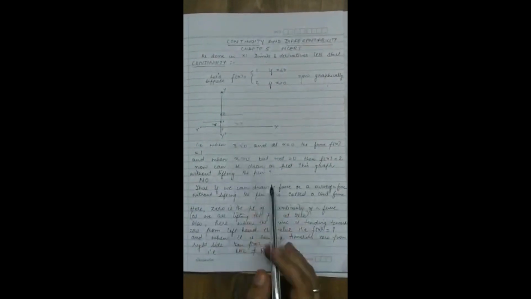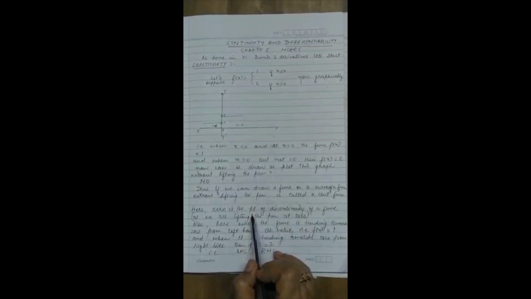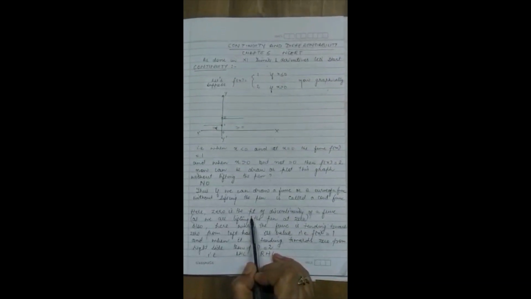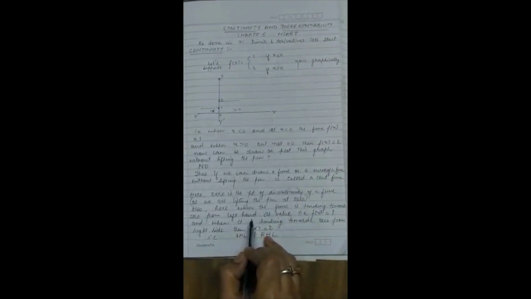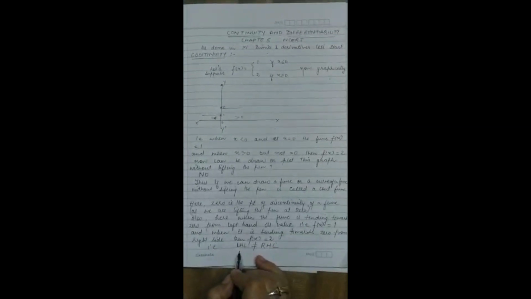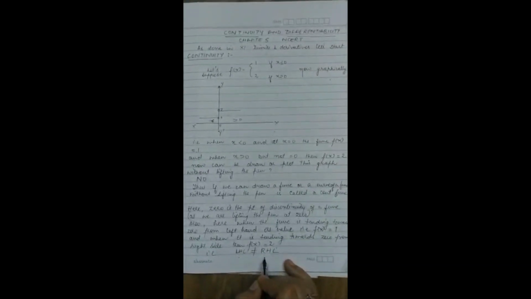Now in this graph, 0 is the point of discontinuity of the function, because at 0 we have to lift the pen. Also, when the function is tending towards 0 from the left hand, its value, that is f(x), is equal to 1. And when it is tending towards 0 from the right side, then f(x) is equal to 2. So we can say that left hand limit is not equal to right hand limit, right?